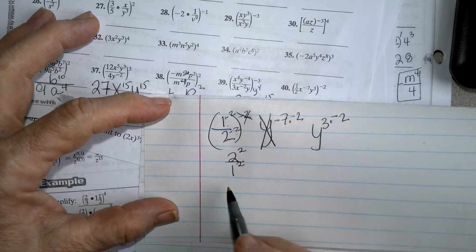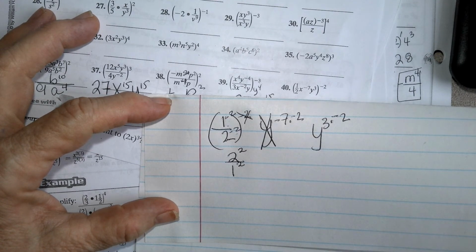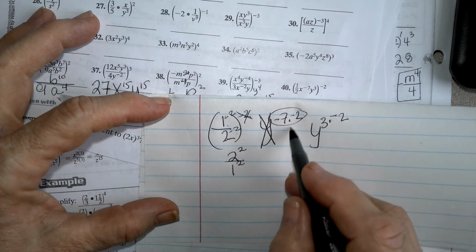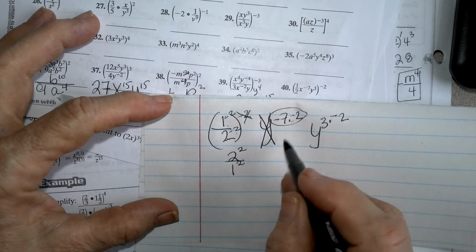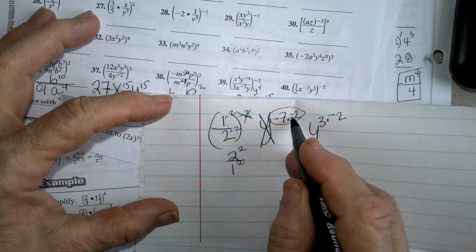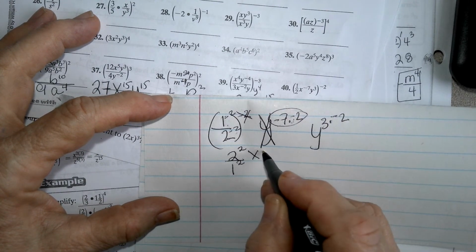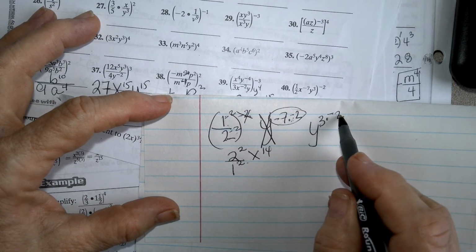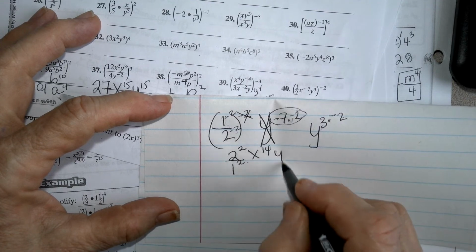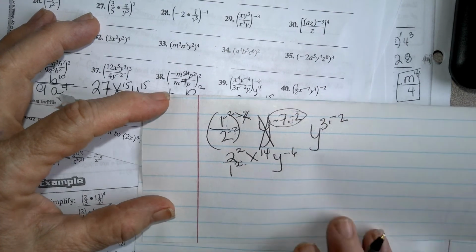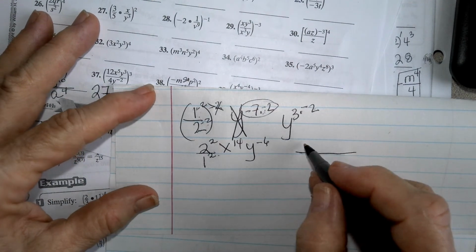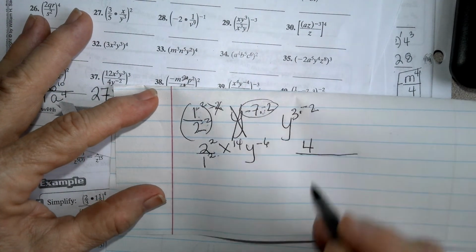But what's going to end up happening with that 1? Do I need the 1 anymore? No, because I'm just dividing by 1. This one is going to be x to the what? Positive or negative 14? Positive 14. This one is going to be y to the negative 6. So let's put things where they belong. The 2 stays on top. 2 times 2 is 4.